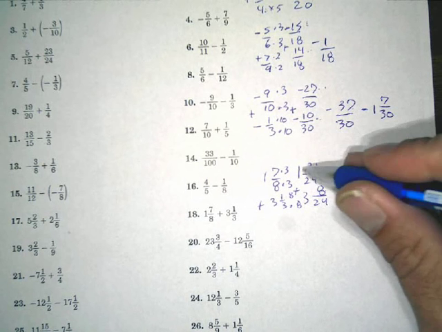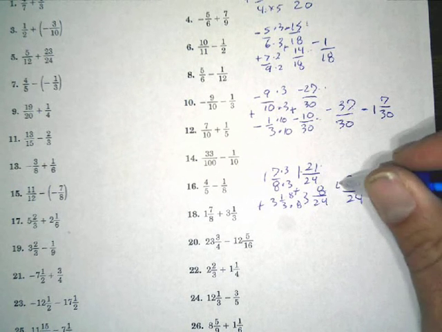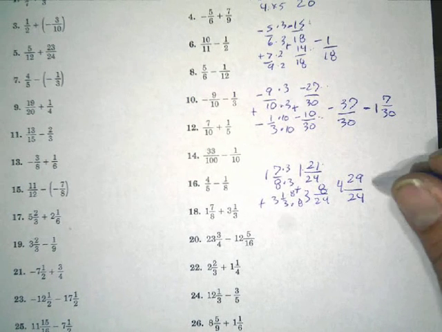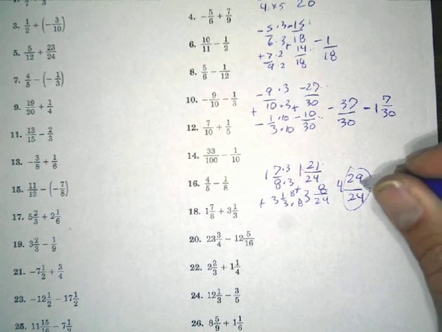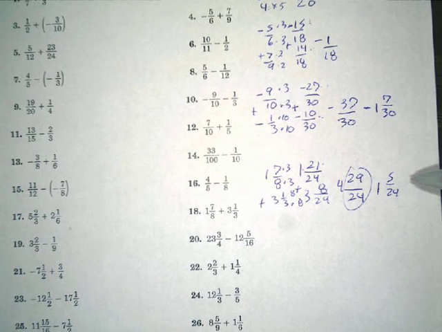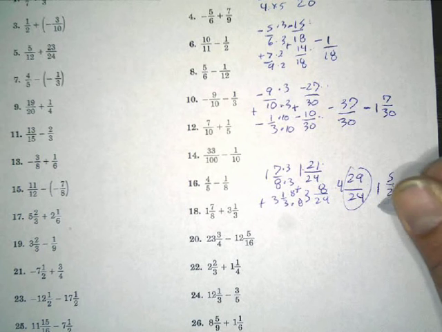Then we add our whole numbers. 3 plus 1 is 4. Notice we have an improper fraction here. So for this part, 24 goes into 29 one time with 5 left over. Once we have that as a mixed number, we're going to take our 1, add it to our 4, and get 5 and 5/24.